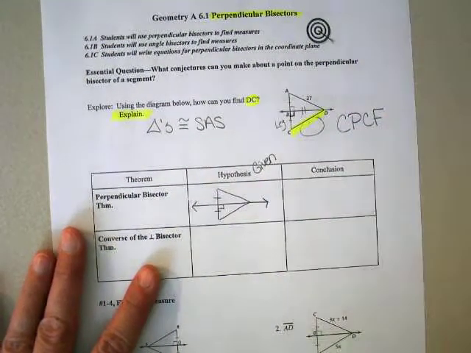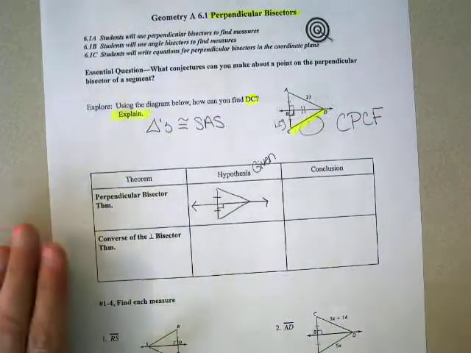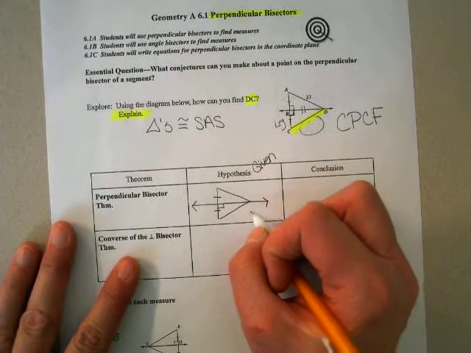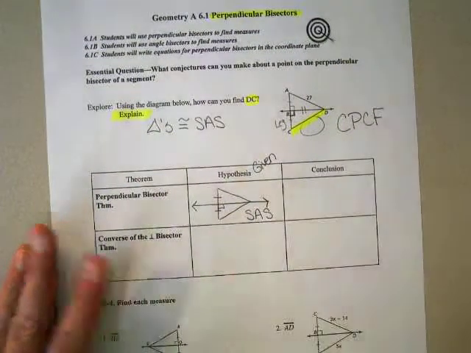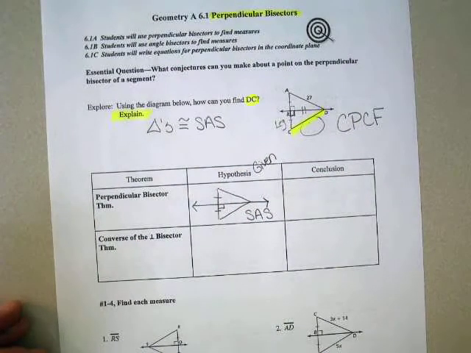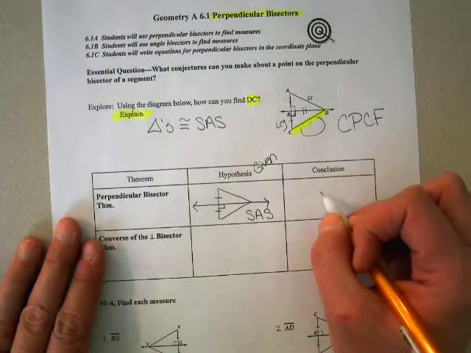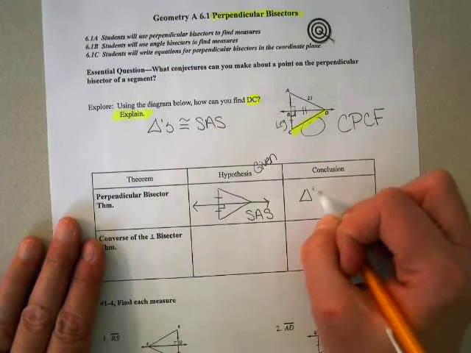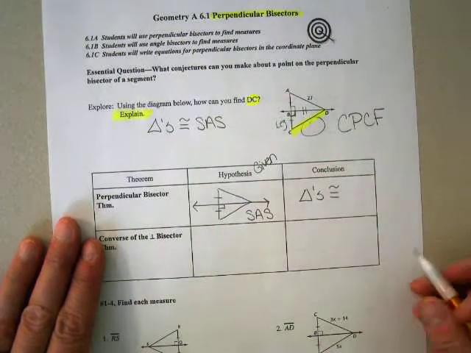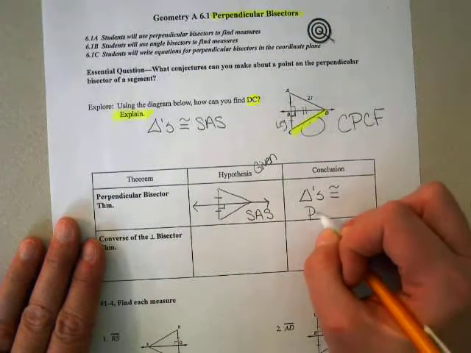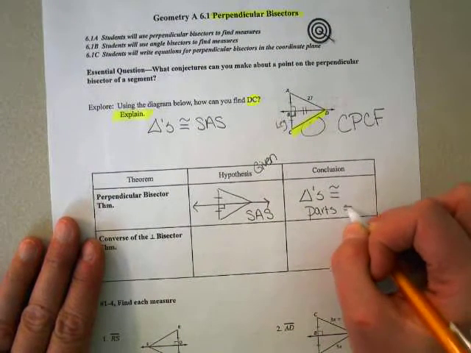So this is like the if. So you're given side angle side. So your conclusion is the triangles are congruent, and so the parts are congruent.